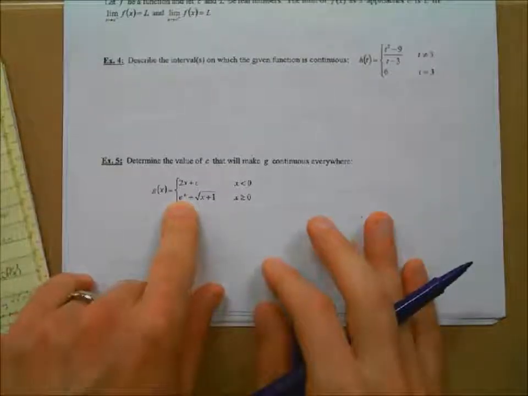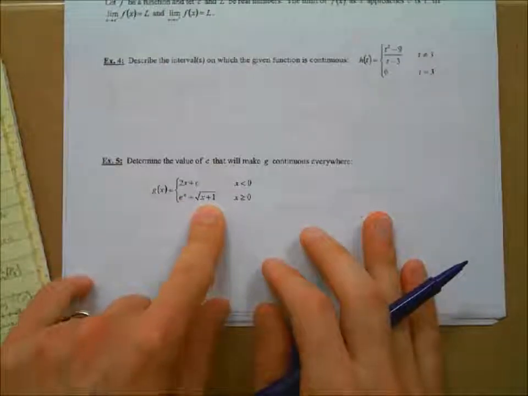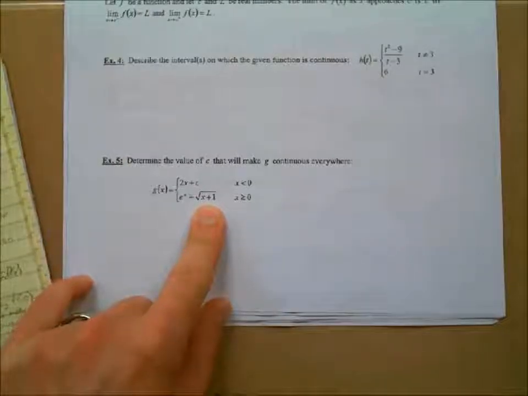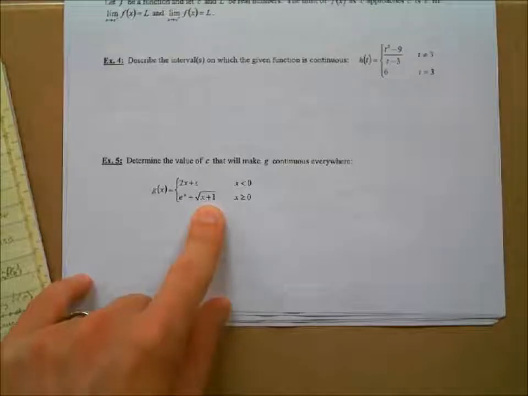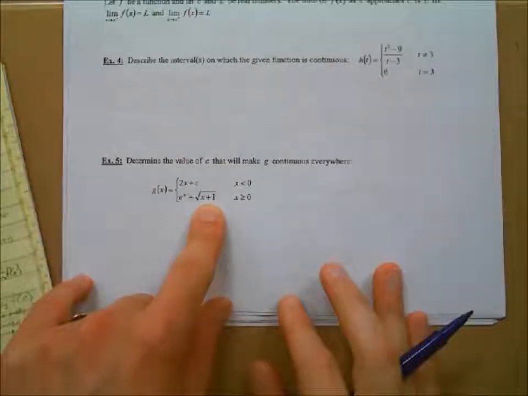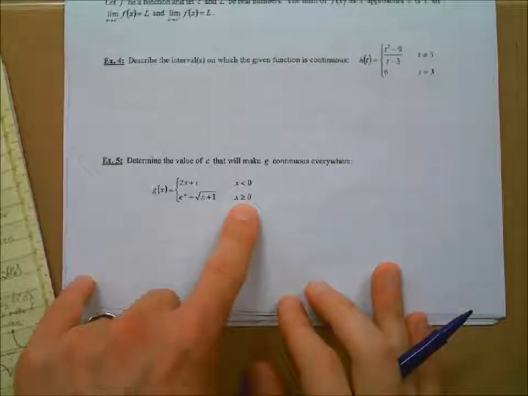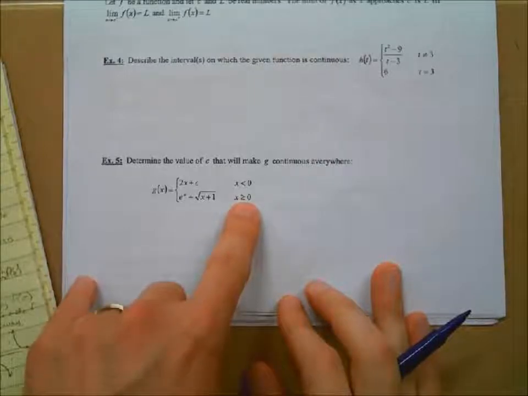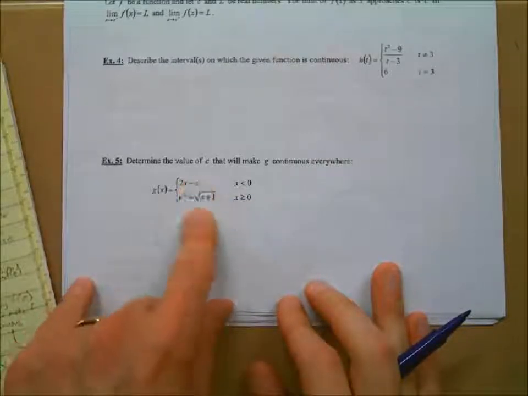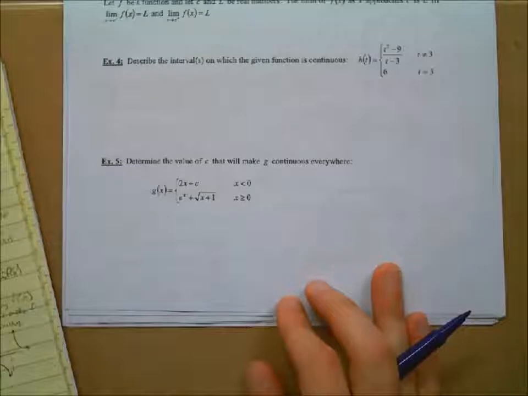We can plug whatever x value we want into e to the x. Here the square root may have some trouble, right? What x values are going to give us trouble here? Anything less than -1, but do we have to worry about that? No, because according to our piecewise function, we're only going to be plugging in x values greater than or equal to 0. So the individual pieces, no problem, will be continuous for these particular intervals.